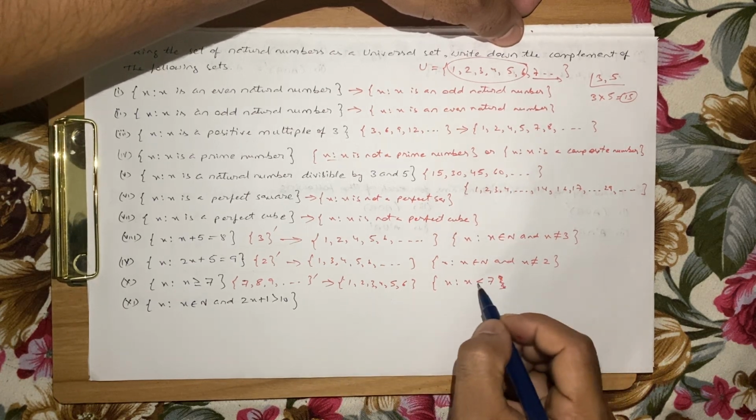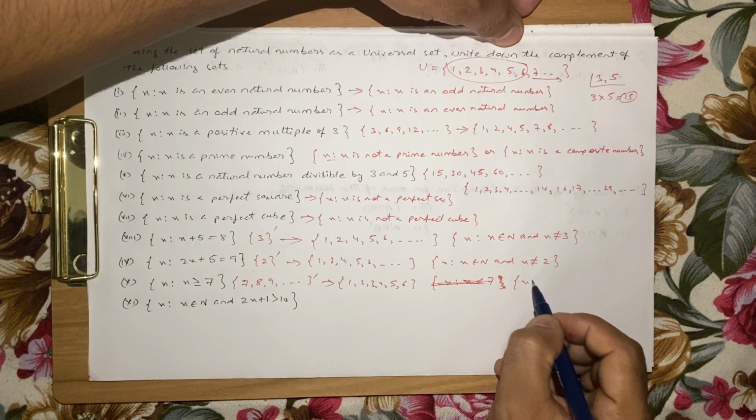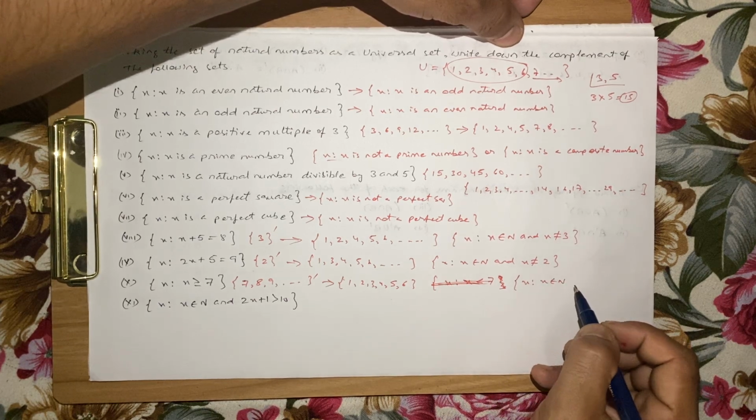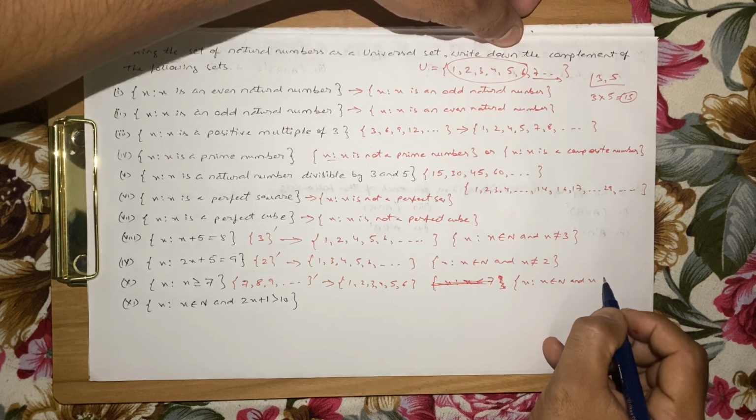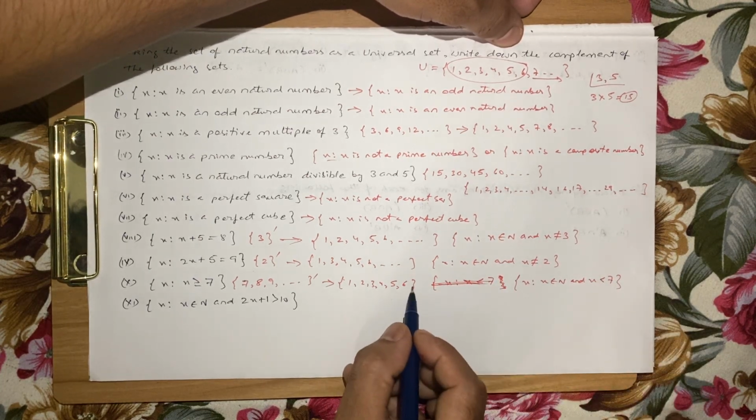And also you need to include, okay, this is the correct way to write. X such that X belongs to natural numbers, means each of the X should be a natural number, and what? X should be less than 7 also, so that you get this exact answer.